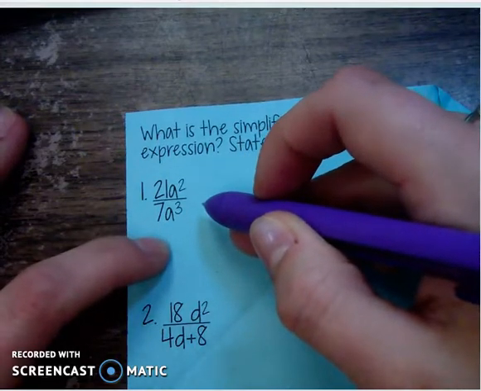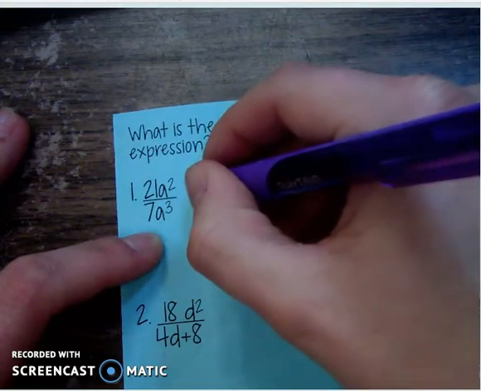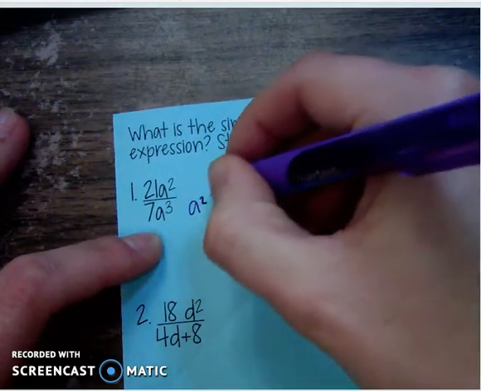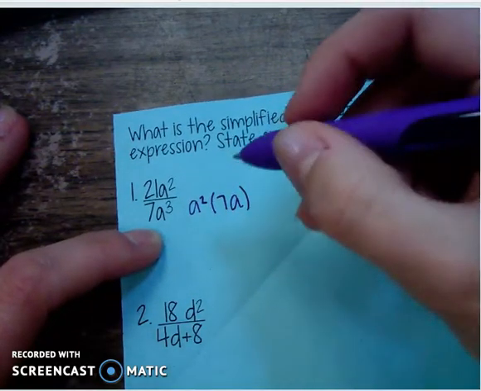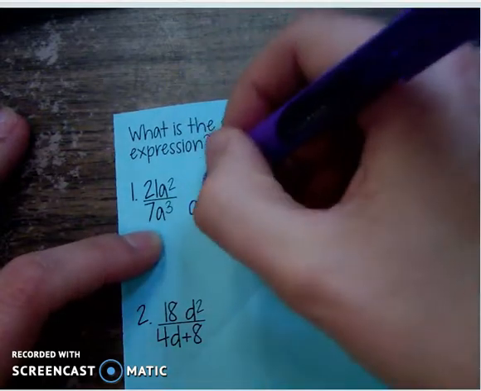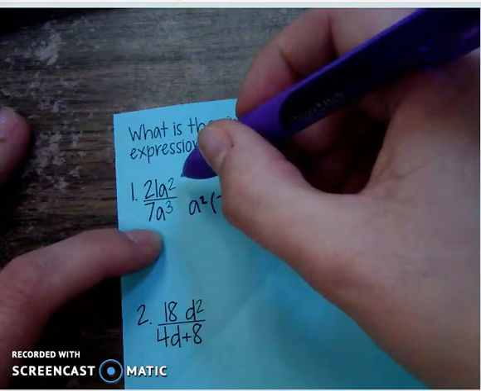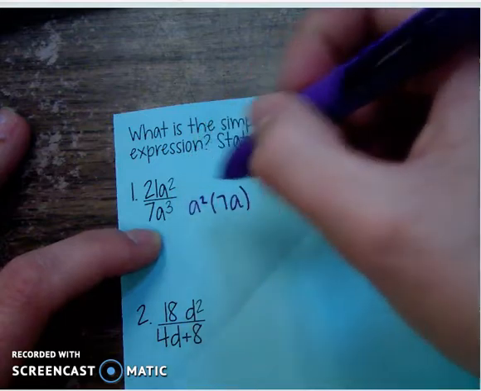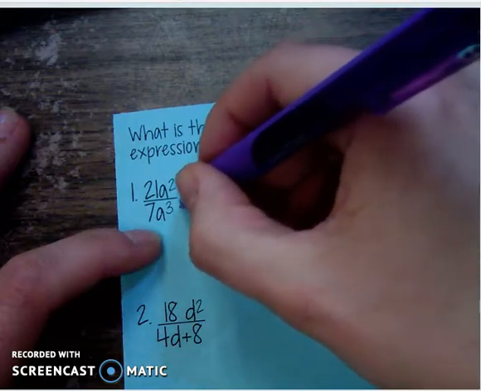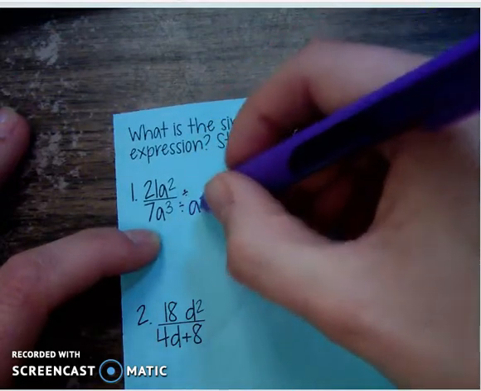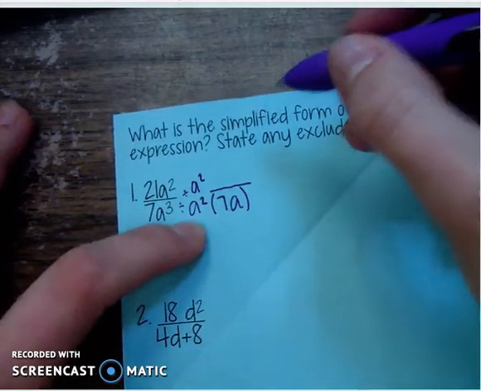I can pull out an a squared, and I'm left with 7a. Okay, so that's what I'm dividing out. If I can divide it out here, I can probably, and I can, factor it out or divide it out of the numerator here. So I'm dividing out that common factor. Here's my common factor, a squared. 7a is left on the bottom.